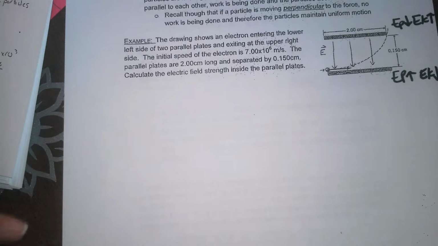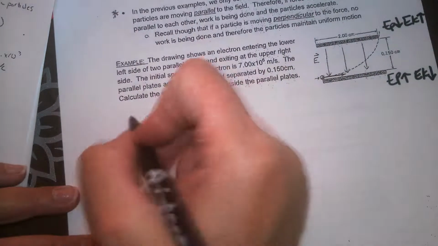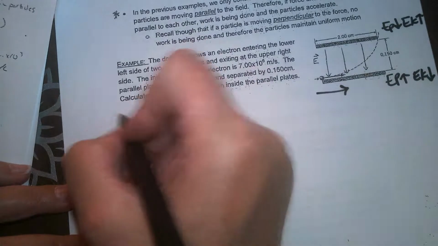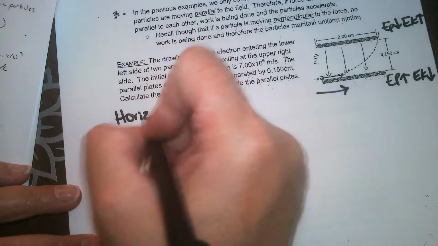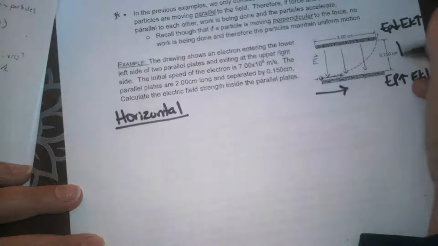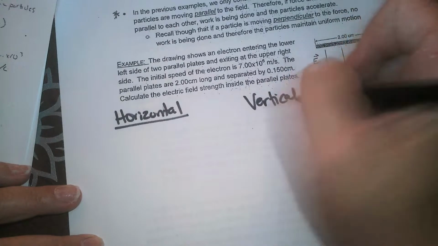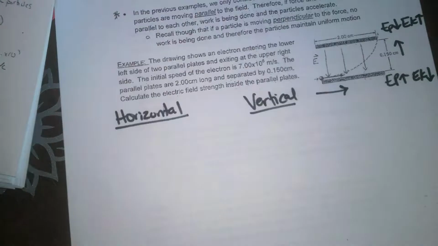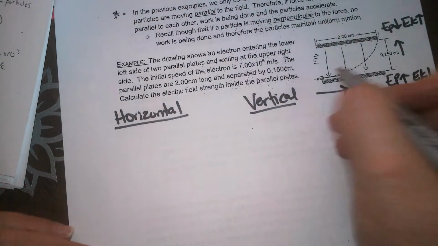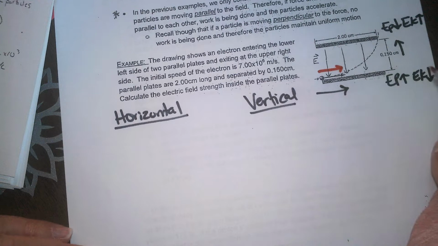All right. When we look at anything, we're going to break this down into 2 pieces. We're going to have this piece where it's moving this way, and then we're going to look at the piece when it's moving this way. When we look at the horizontal direction, what way is the electron moving in relation to the electric field?